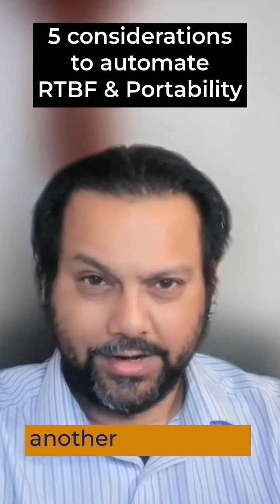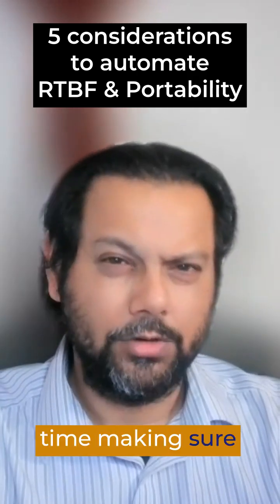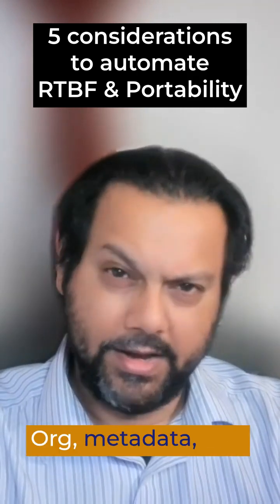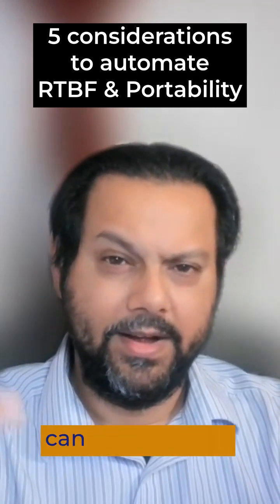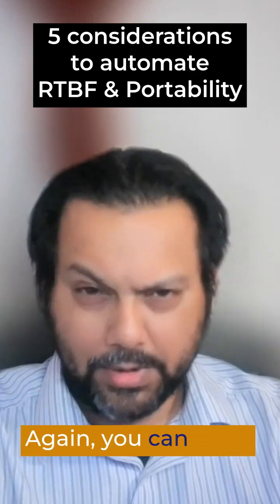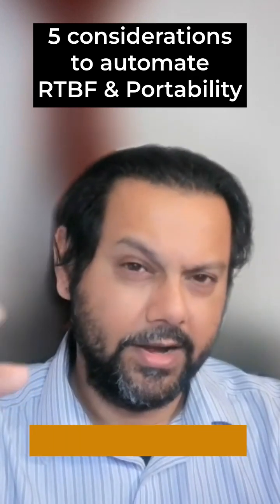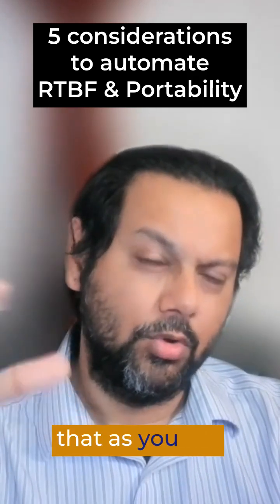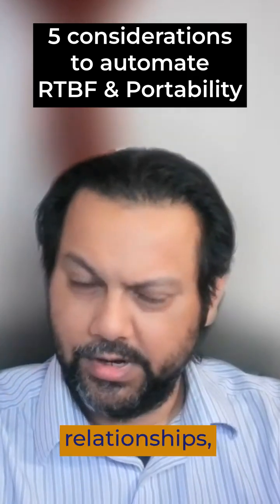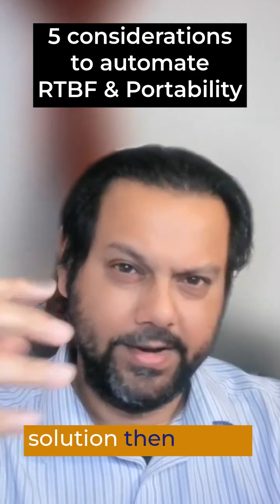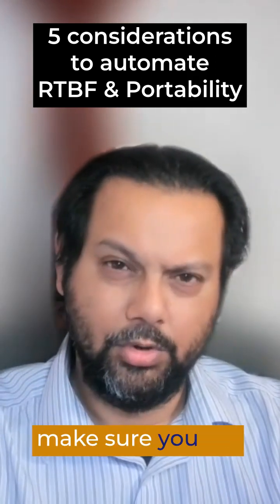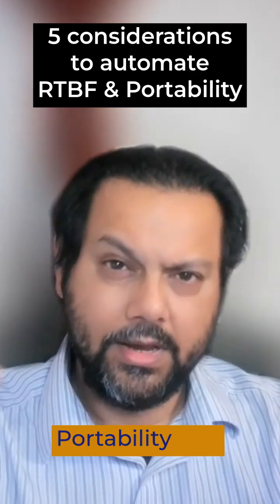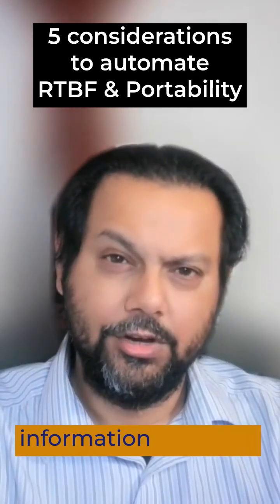So that's another area where we spend a lot of time making sure our customers can really easily accommodate the changes in their org metadata and the data model, and our product can declaratively allow you to do it. Again, you can build your own solution. Just make sure that it has enough data and metadata driven characteristics so that as you add new fields, new objects, new relationships, everything in your solution aligns to it, and you can make sure you are extracting all appropriate information for portability and removing all information for RTBF.